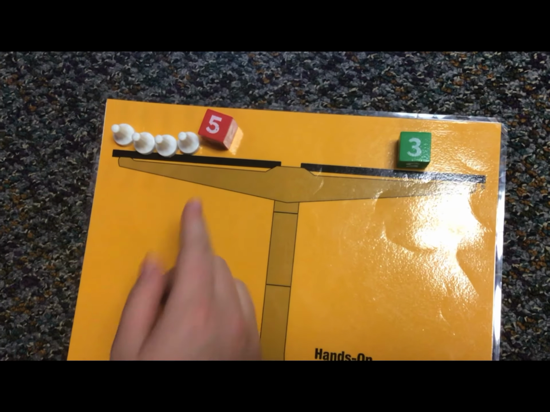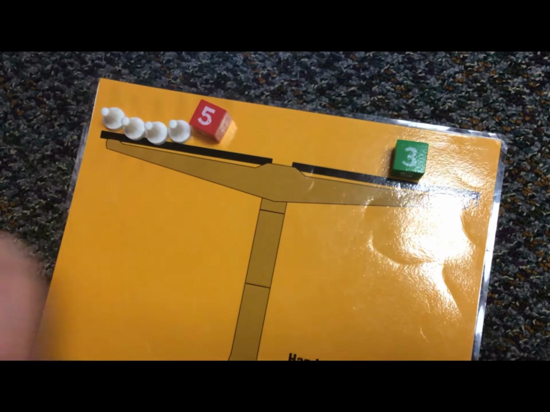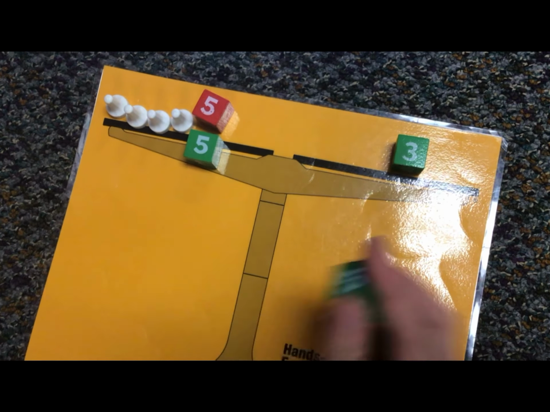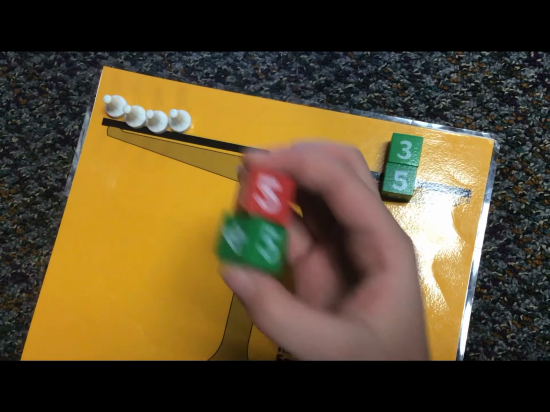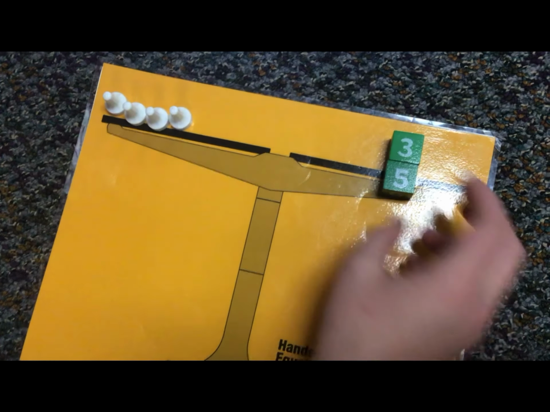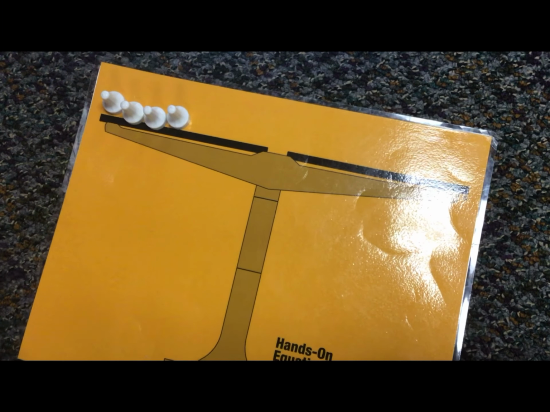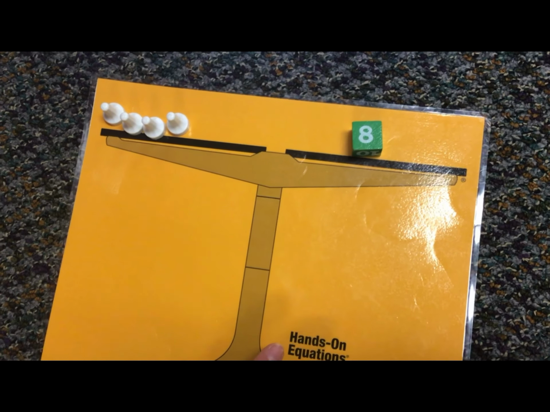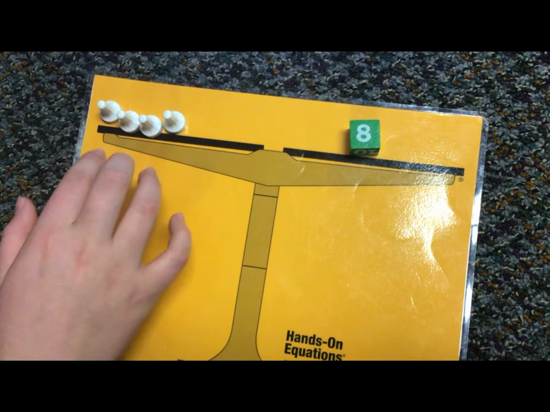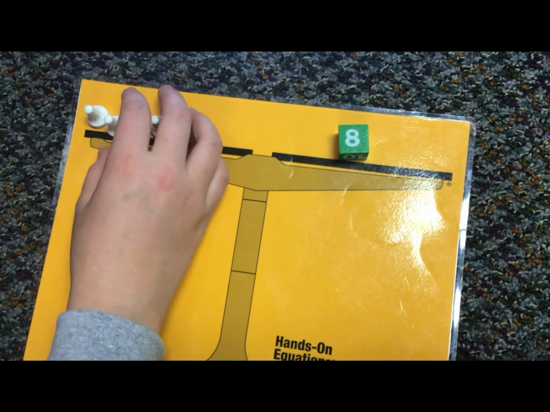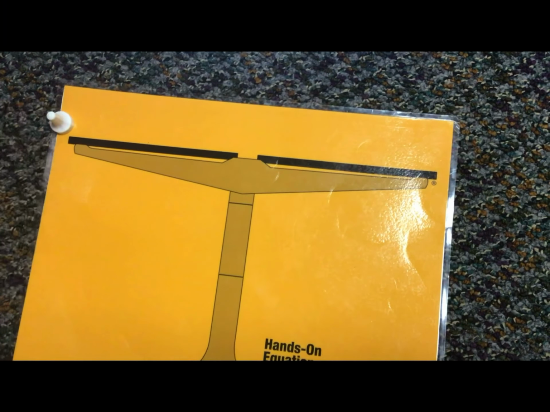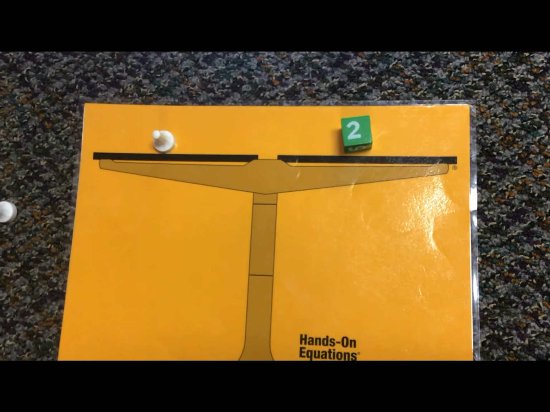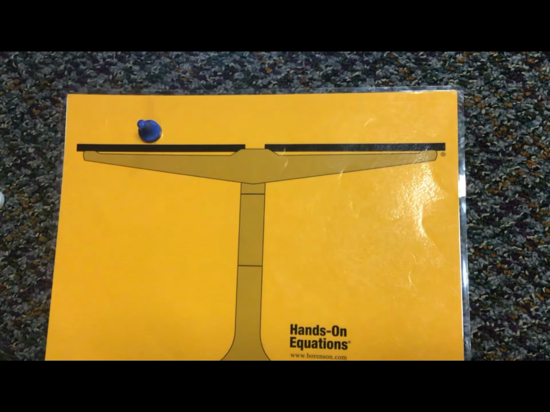And then I want to get rid of the 5. So I'm going to add a negative 5 to each side. And this is a pair of zeros, so we don't need it. And then this is equal to 8. So 8 divided by 4, because there's 4 white pawns. So it would be the opposite of x would be equal to negative 2. But you want to find out x. So x would be equal to positive 2.